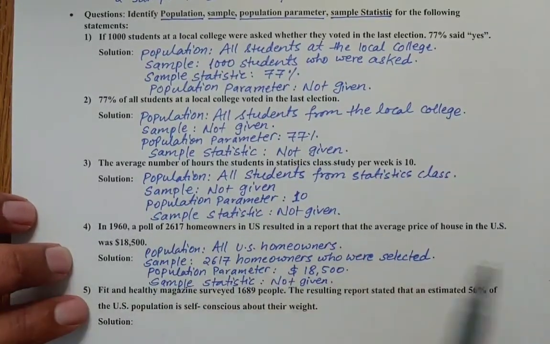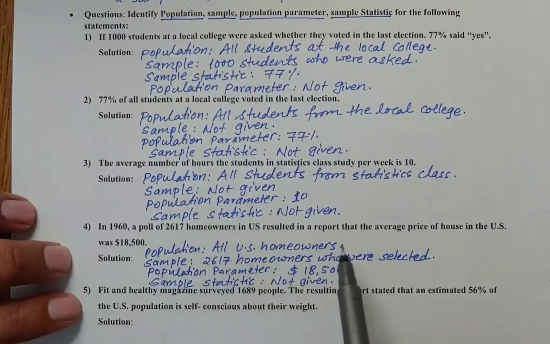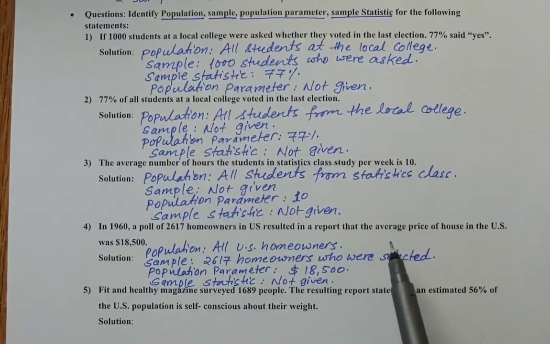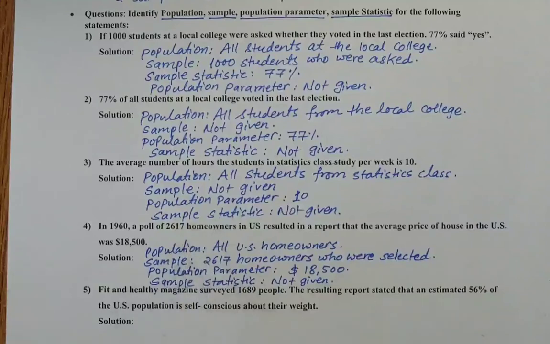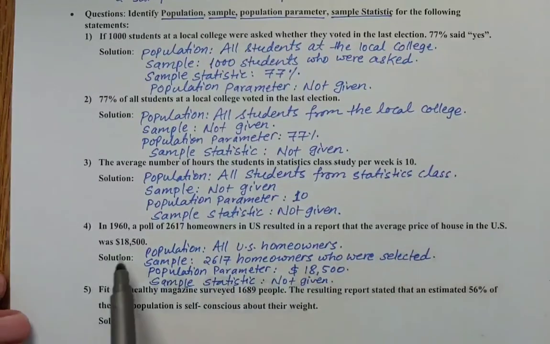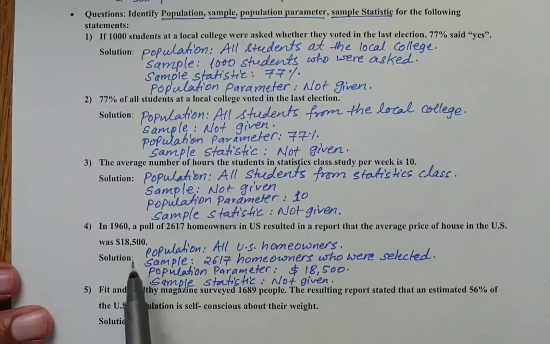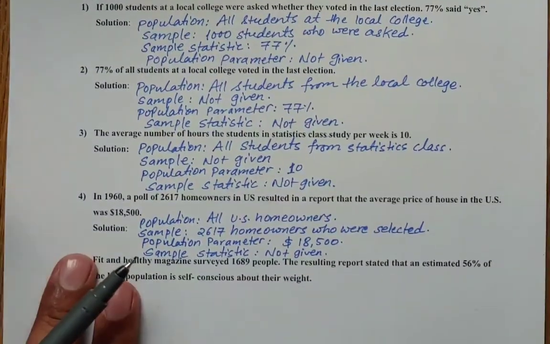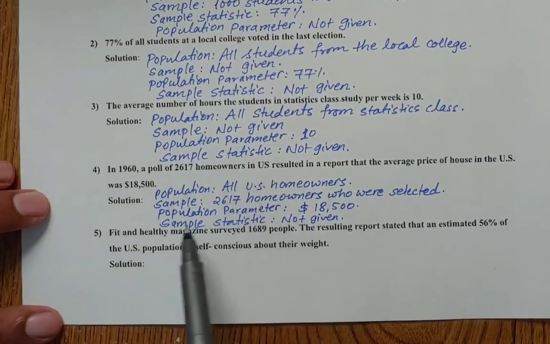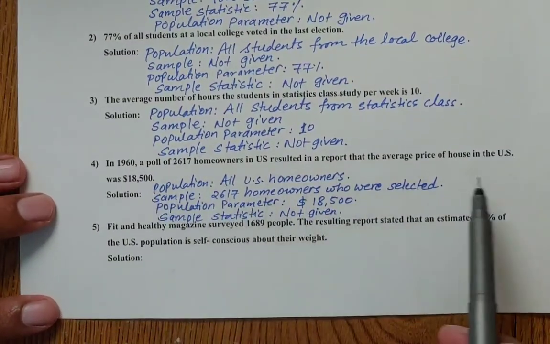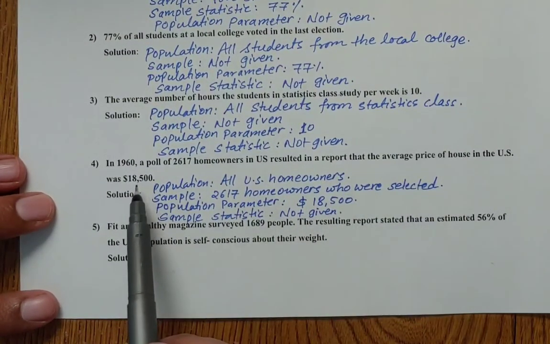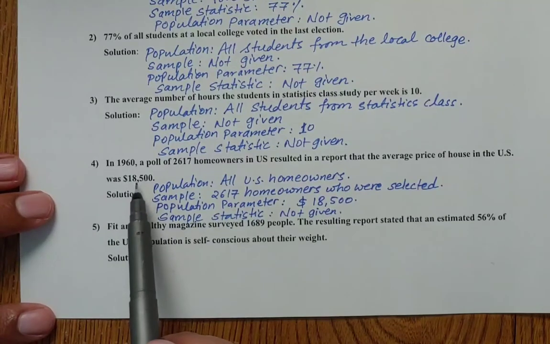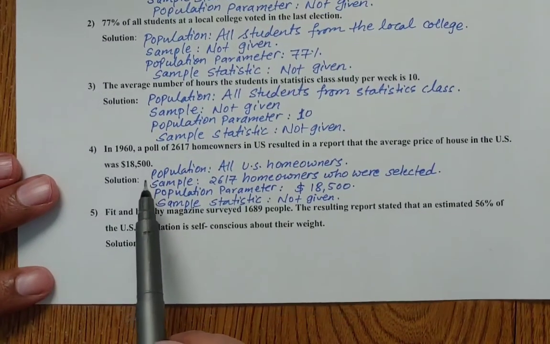They chose these houses, got the sample, did some report, and at the end reported that the average house price in the United States was this. So the sample statistic is not given. This is a little bit confusing, so be careful: this is the average price of all houses in the United States, not the sample houses.